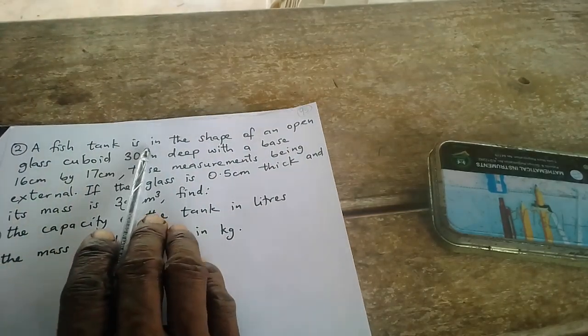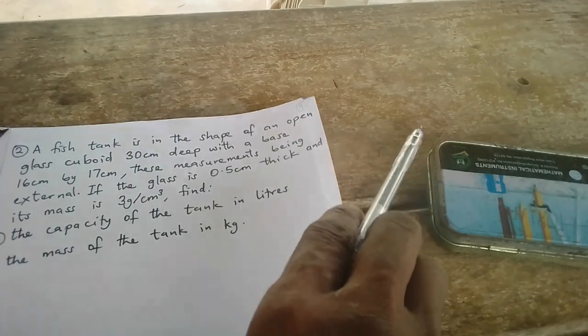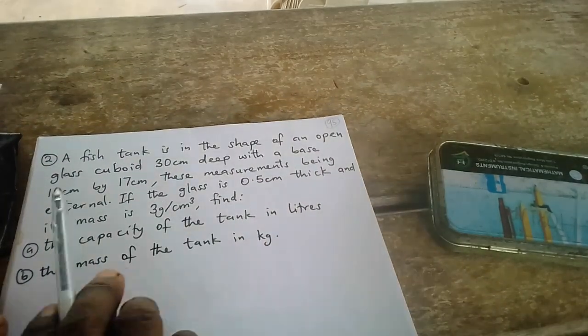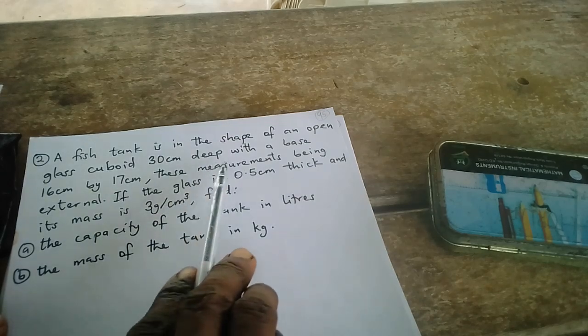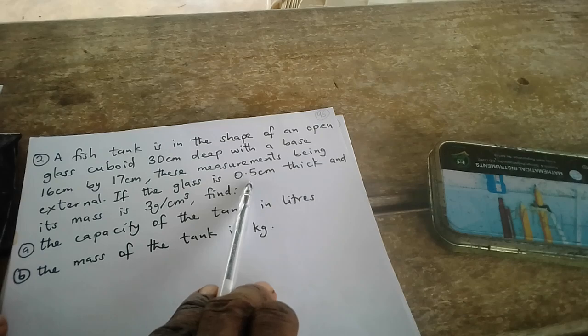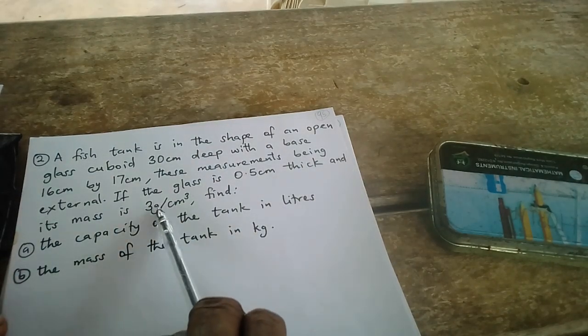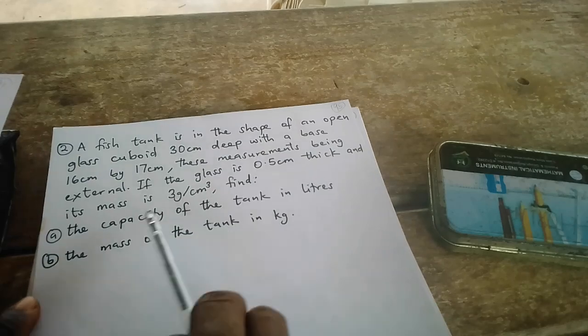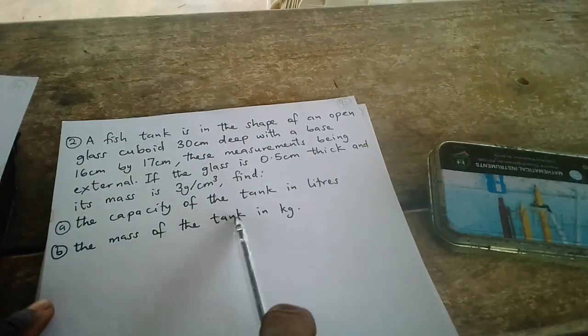Then number 2. A fish tank is in the shape of an open glass container, 30 centimeters deep, with a base 16 centimeters by 17 centimeters. This measurement being external, if the glass is 7.5 centimeters thick and its mass is 3 grams per centimeter cube, find A, the capacity of the tank in liters, B, the mass of the tank in kilograms.